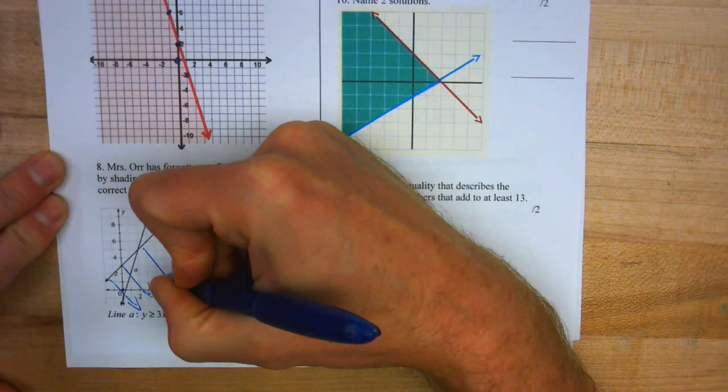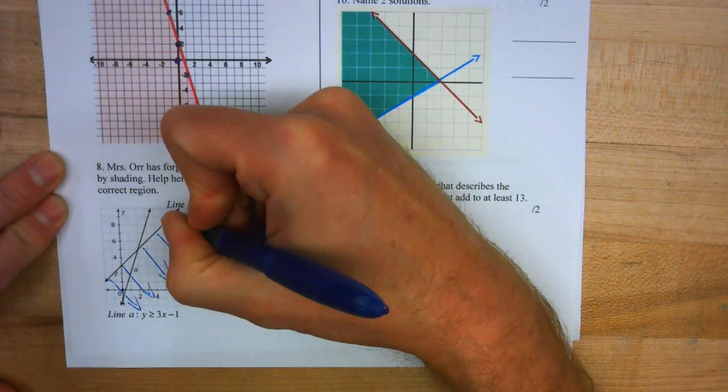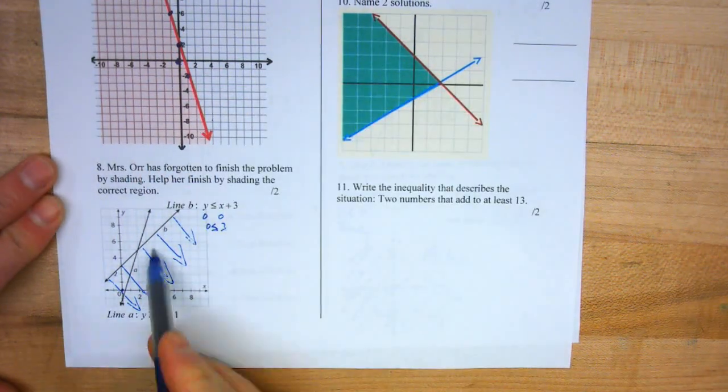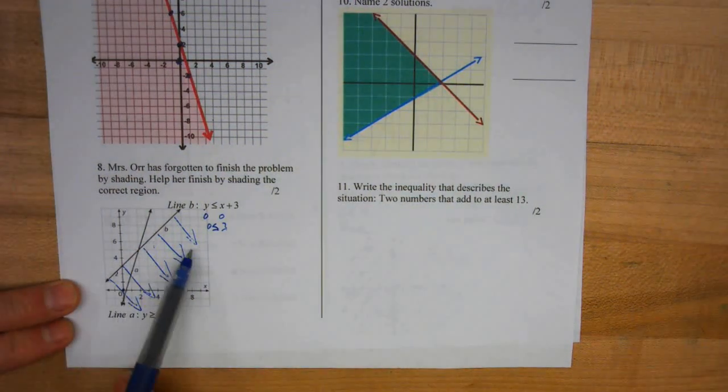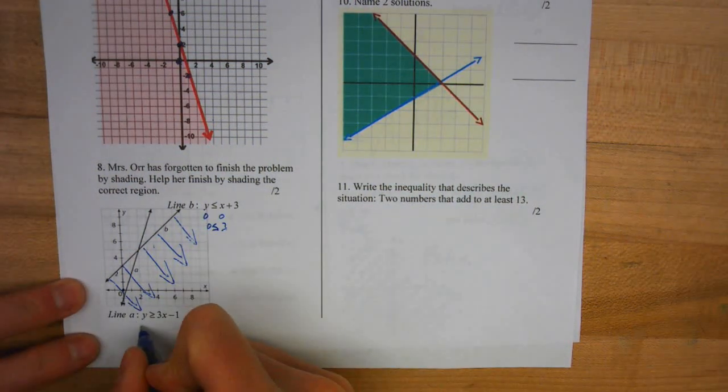So for line B, we're going to shade where it's in the true region for just line B. Okay, I know that I'm writing over line A. Well, we're not working with line A right now. We're just focusing on line B. And it's shaded here. Okay. All right, next up we're going to do line A.